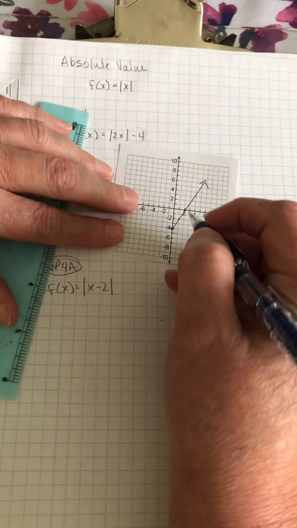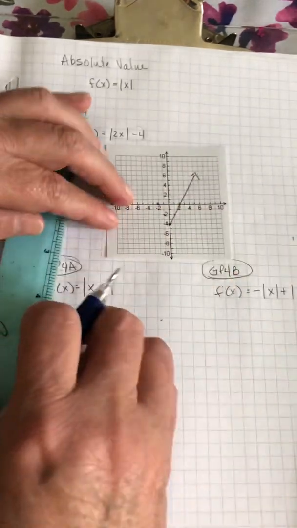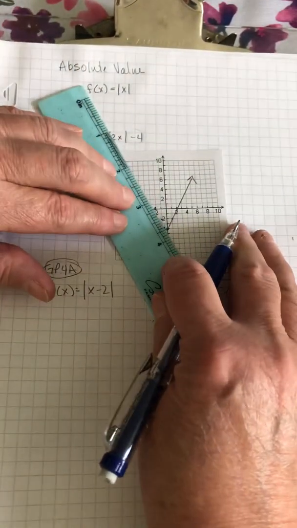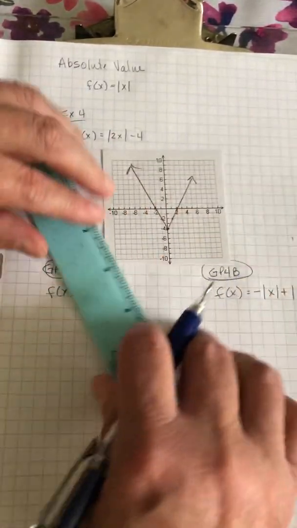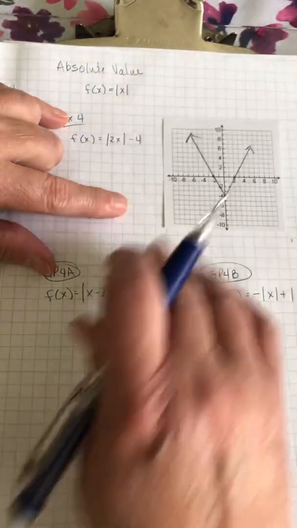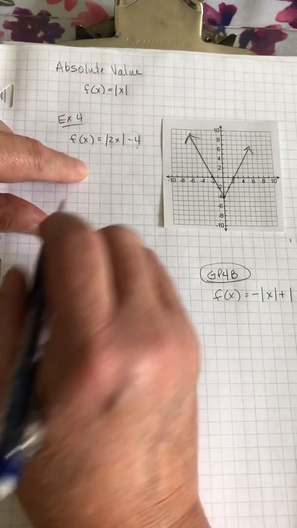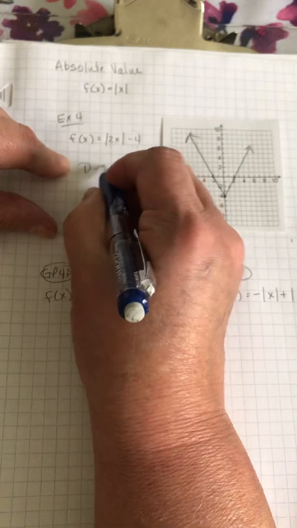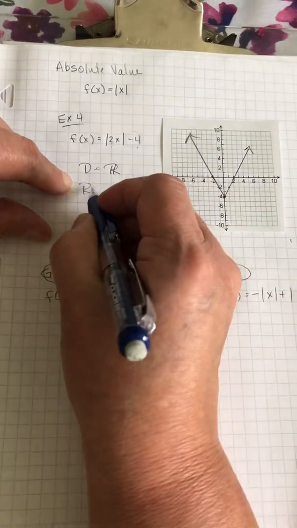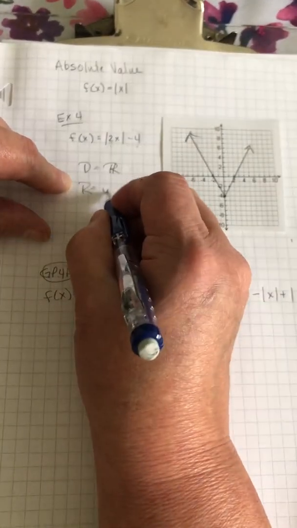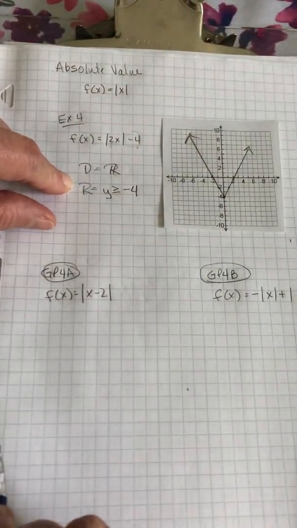Now the other side is the mirror image. So instead of having a slope of 2, it's got a negative slope of -2, but it is a mirror image. The only things you've got to remember: this 2 is like a slope, and this moved it down 4. The domain is going to be all real numbers. The range has to do with that bounce point, so the range is y is greater than or equal to -4.